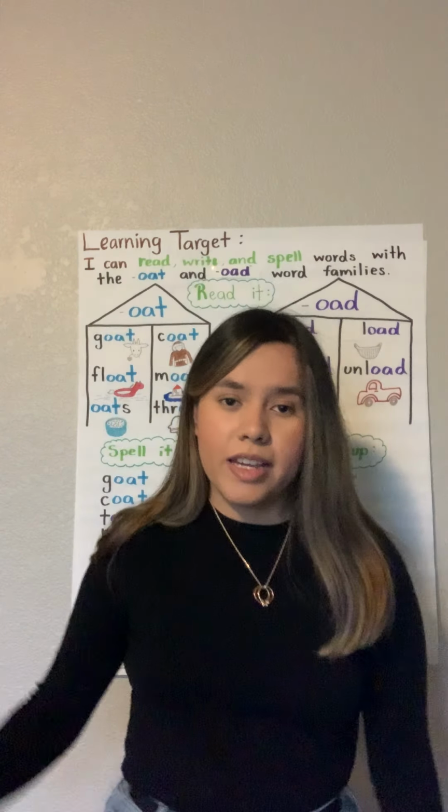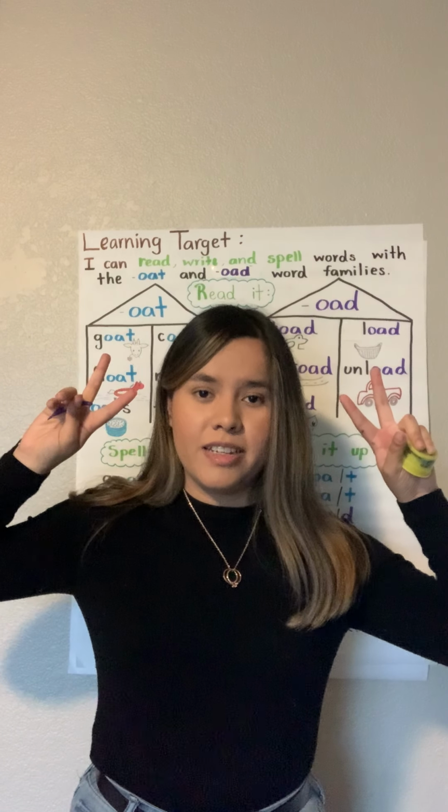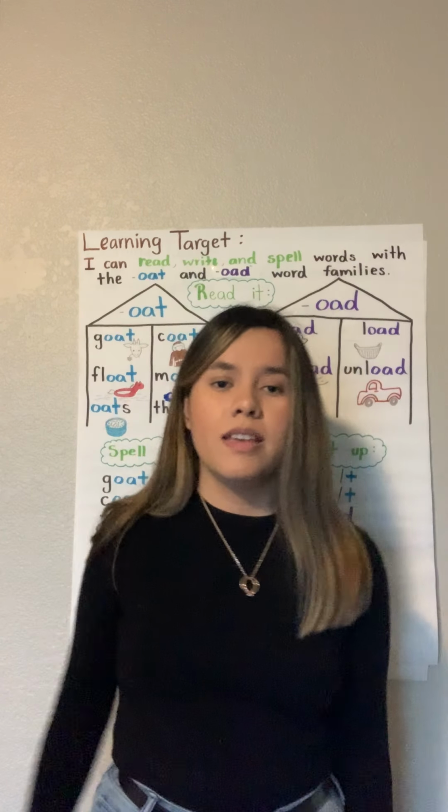And once you're done, you're going to record yourself. Either have your parent record yourself, or you can record yourself with your Chromebook. You go to Seesaw and you record yourself reading each one of those words, okay? So you're going to create 2 words each for each family, and then you go to Seesaw and you record yourself reading those words, and then you upload it to Seesaw. Okay, boys and girls? So that is your homework.